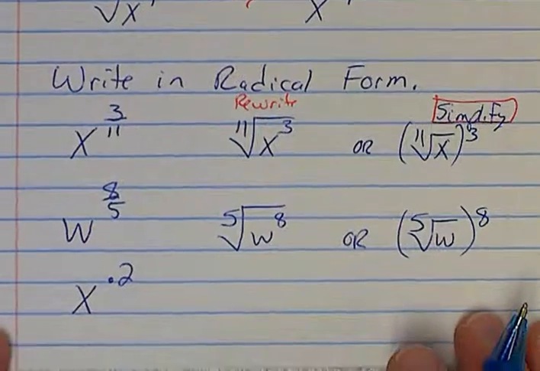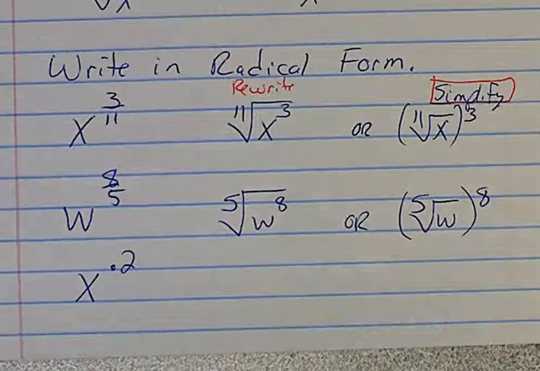Okay, now they're going to get a little sneaky on some of these. So let's say you've got x to the 0.2 power. It's not a fraction, right? But what is 0.2 as a fraction? What place value is the 2 in? It's in the which decimal place? Tenths, right? Because one decimal place is tenths, the second one will be hundredths.